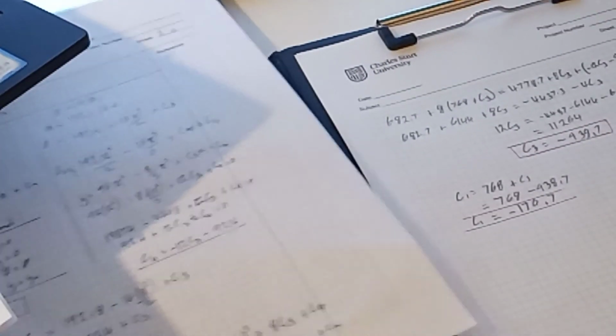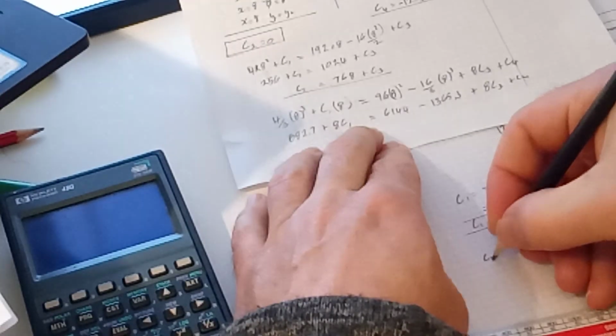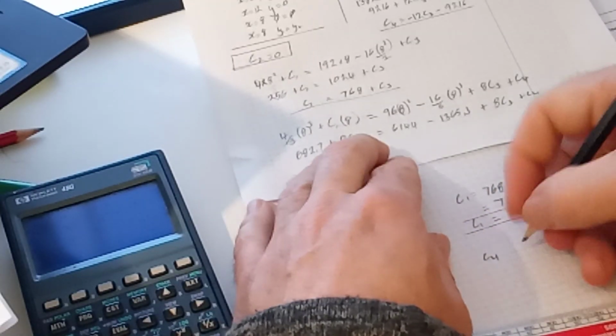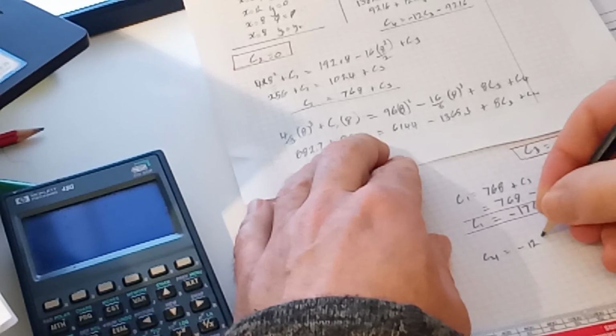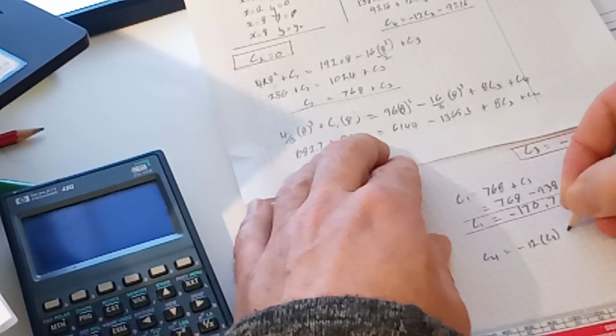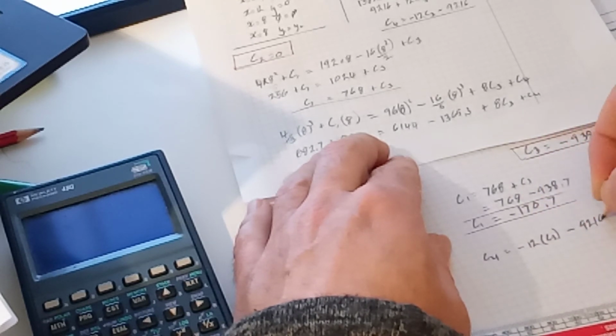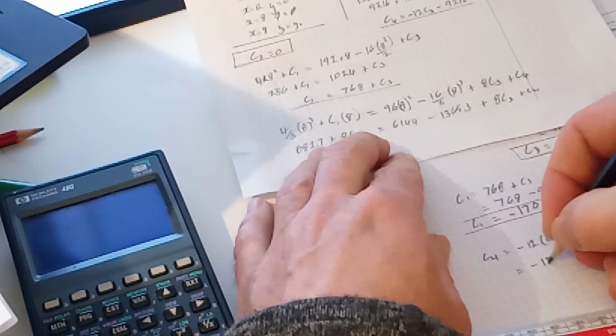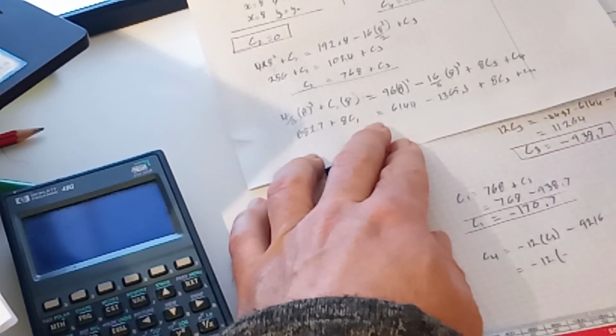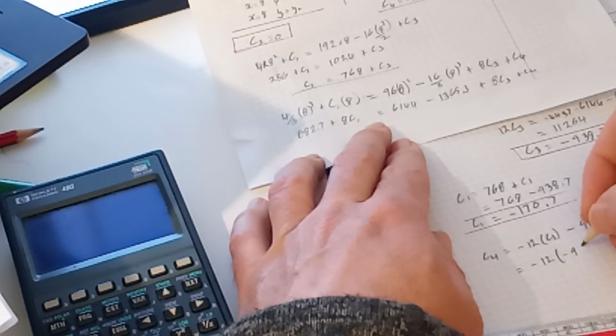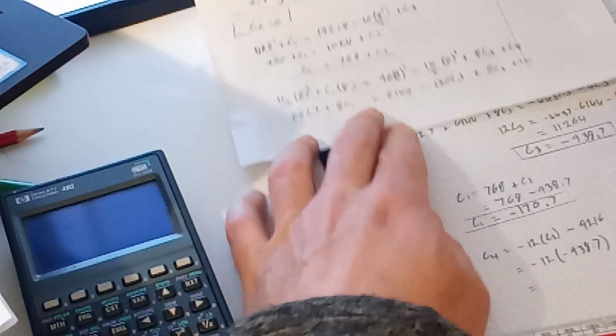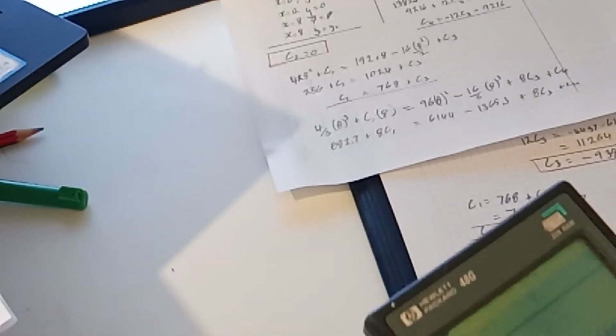And now let's go find C4 from this equation over here. C4 equals minus 12 times C3 minus 9216. So that equals minus 12 times negative 938.7 minus 9216. C4 is going to be fantastically big.